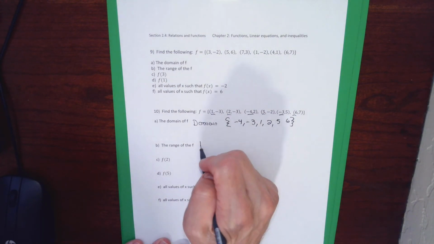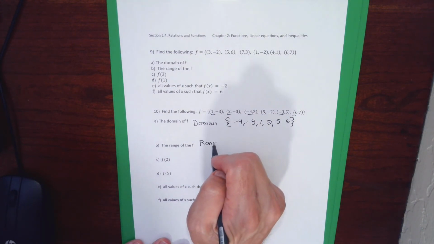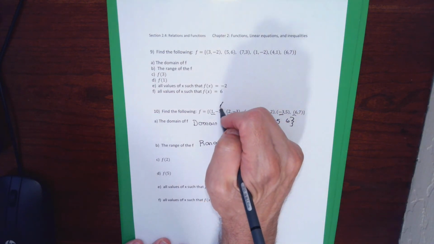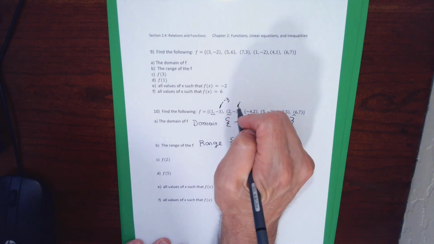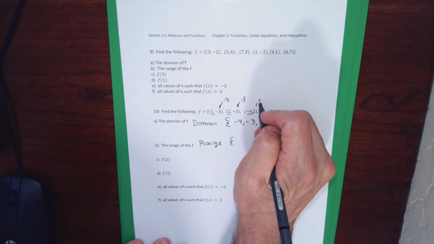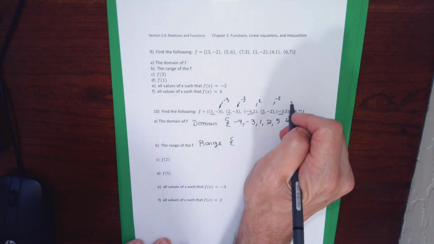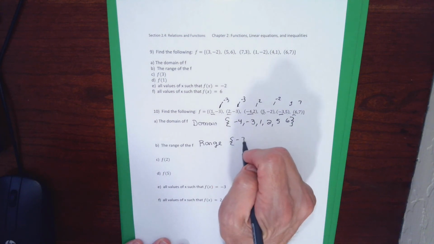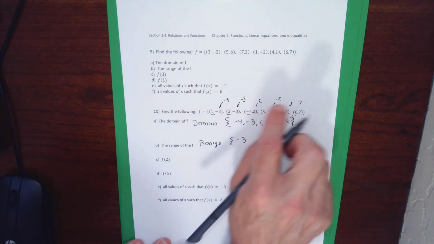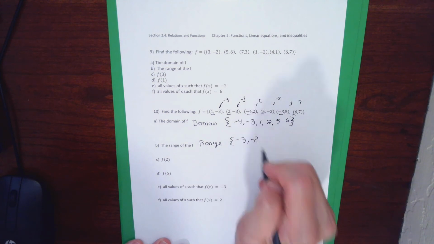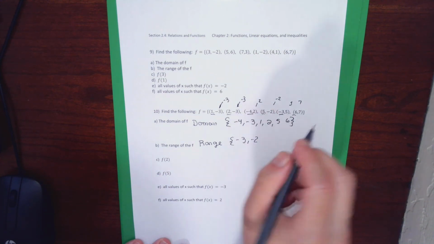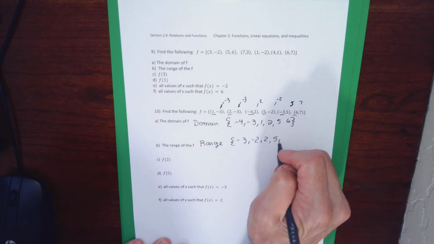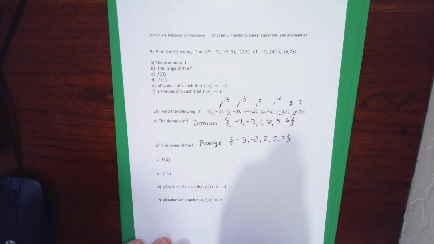Part D wants me to find the range. And the range is just the y's. So I see negative 3, negative 3, 2, negative 2, 5, and 7. That's going to be the range. I'm going to write these in order. So the negative 3, there's 2 of them. I only need to write one of them. That's the smallest number. I'll write it first. I'm going to write the negative 2 second, then the 2, and then the 5, and then the 7. I'm just writing each of the y's in ascending order.